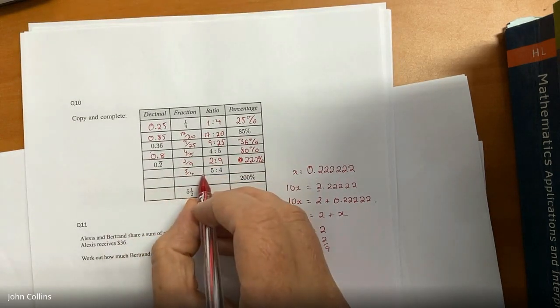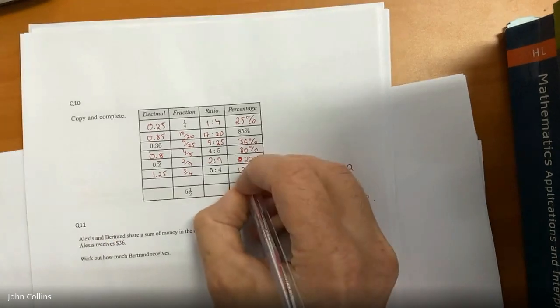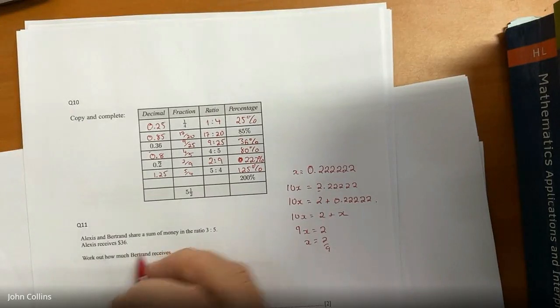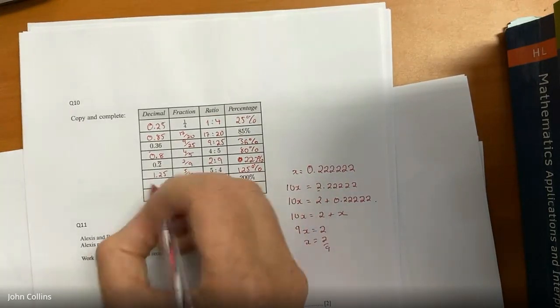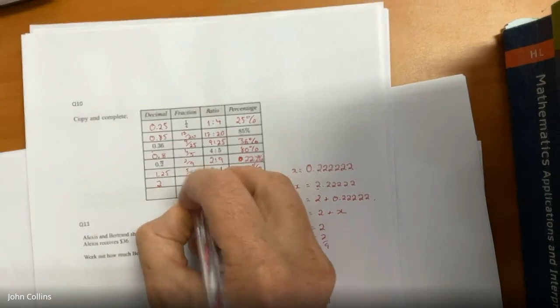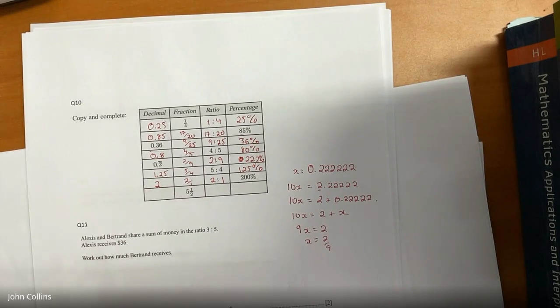Fraction, 5 over 4 as a decimal, 1.25. And as a percentage, 125%. Nearly done now on this one. Ratio, percentage of 200 is, as a decimal, just 2. As a fraction is 2 over 1, and therefore is 2 to 1 as a ratio.